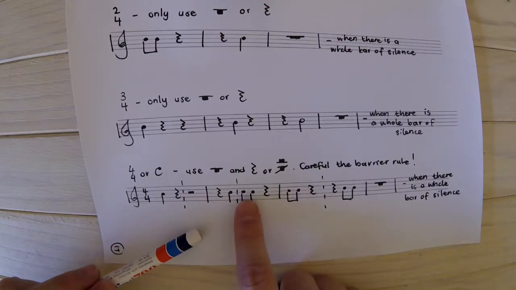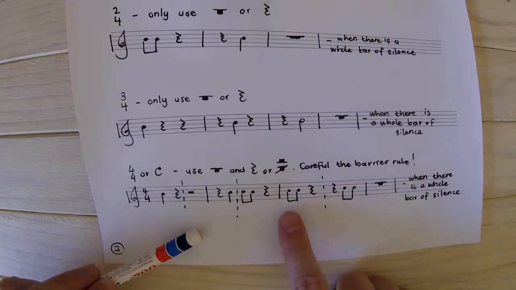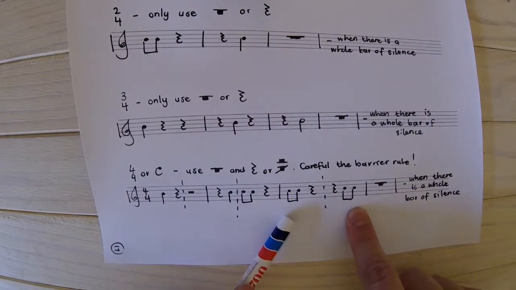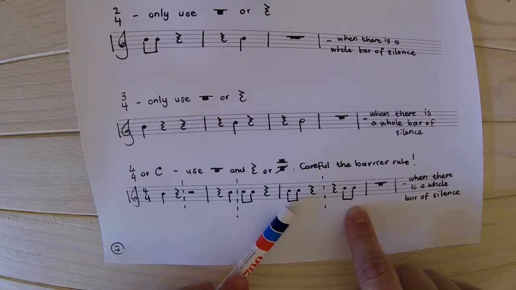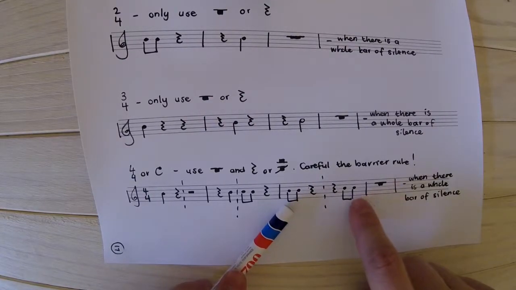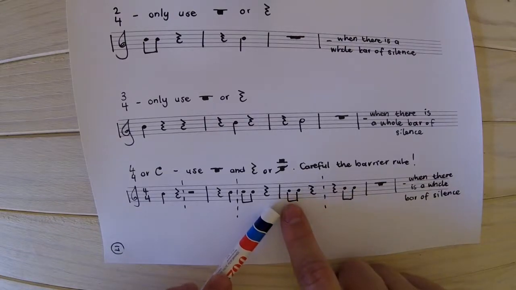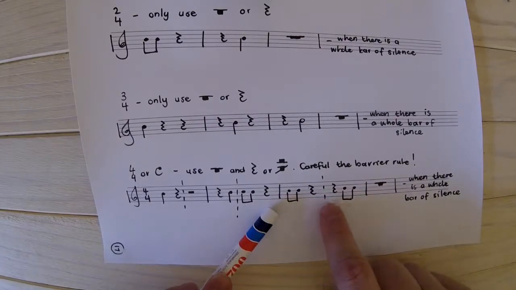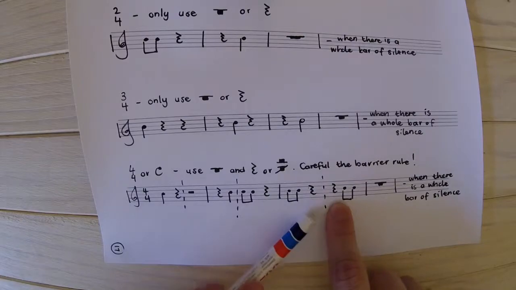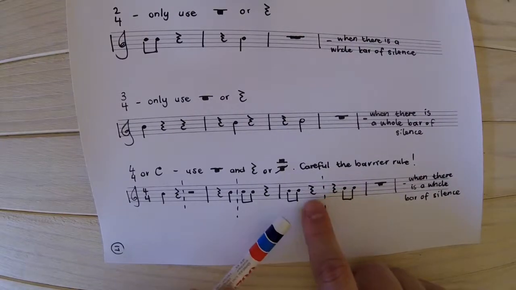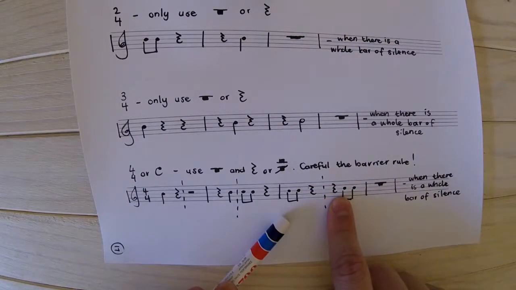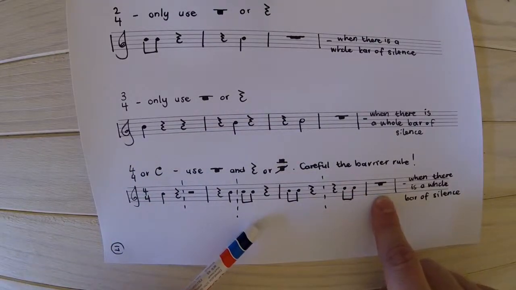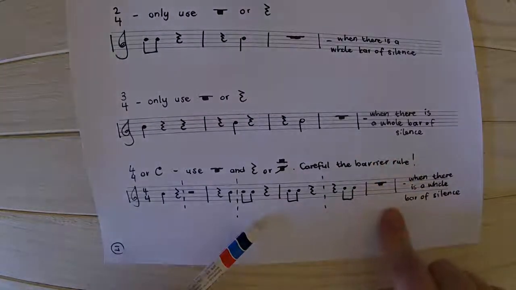The same for this one. 1, 2, 3, 4. If we have 2 quavers at the end, they do like to ask this one. If we have two quavers on each side, then we will have beat 1 and beat 4 filled in. 2 and 3 won't be. We can't use a minim because then it will go over the barrier. We rather use 2 crotchets. And again, for 4/4, if there's a silence in the whole bar, we use the semibreve rest.